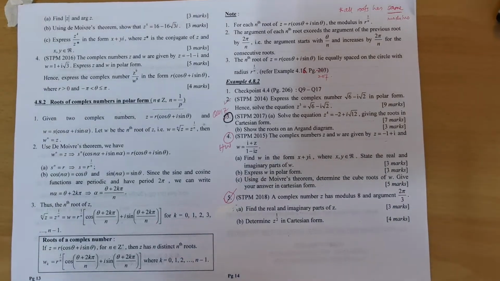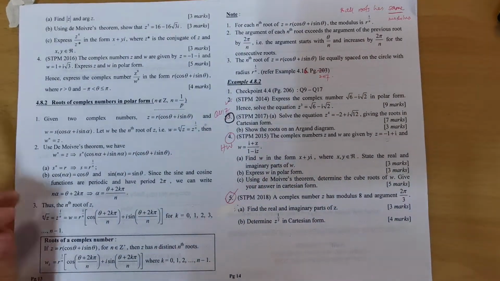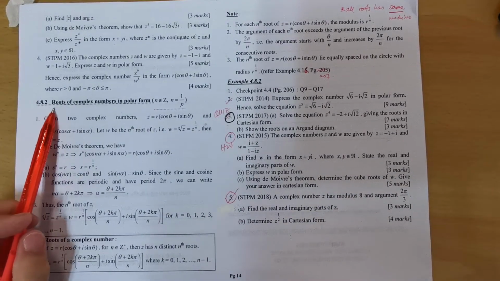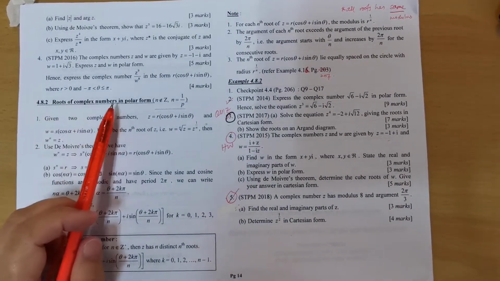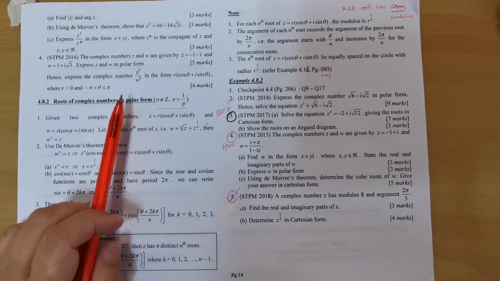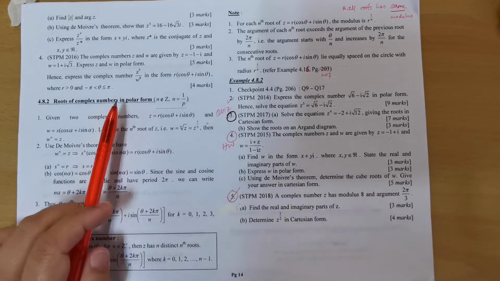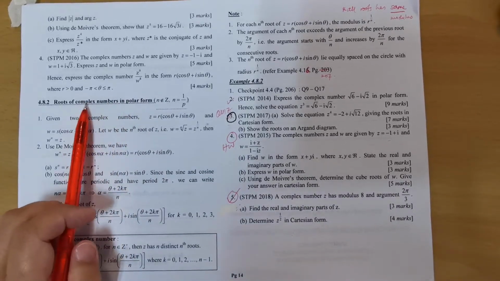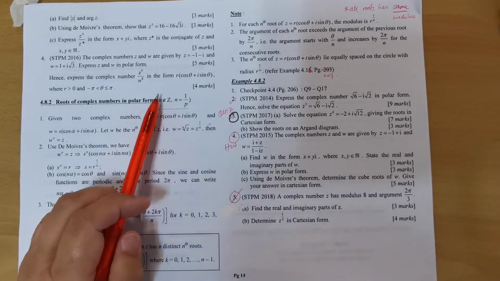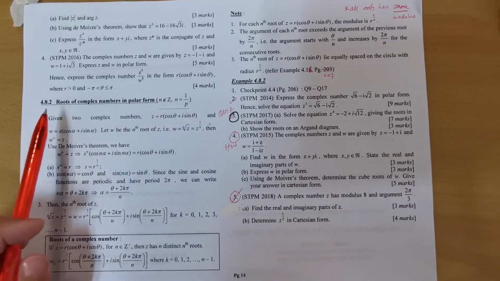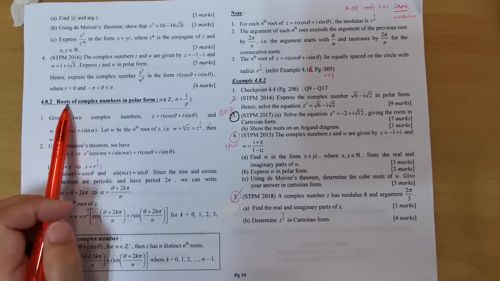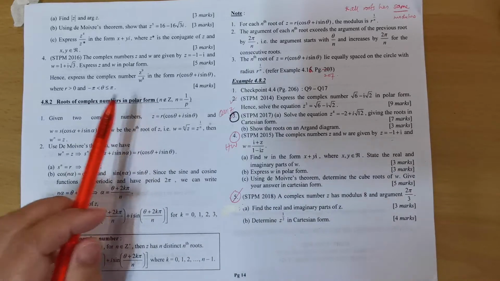Okay, good day class. So today we will go to the last part of chapter 4, which is 4.8.2, roots of complex number in polar form. In the last video we learned how to find the power of a complex number in polar form, where n is any integer. But today we are going to see how we use De Moivre's theorem to find the roots of a complex number in polar form.